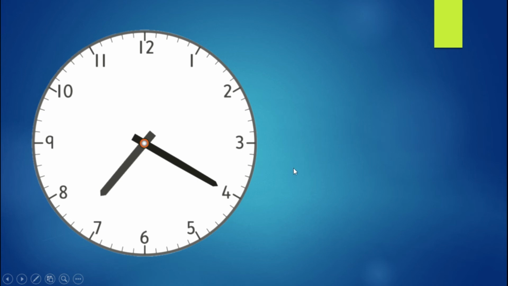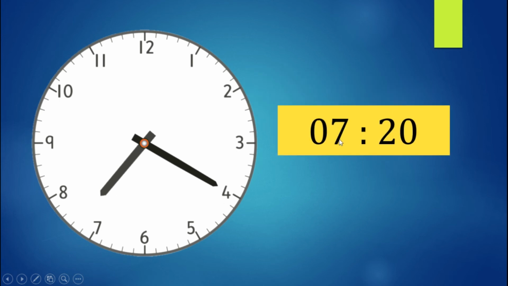What time is it? Remember, look at the hour. The hour shows us that it is after 7. So it is still counted as 7. And then what is the minute? Let's count the minute. 5, 10, 15, 20. So it is 7:20.